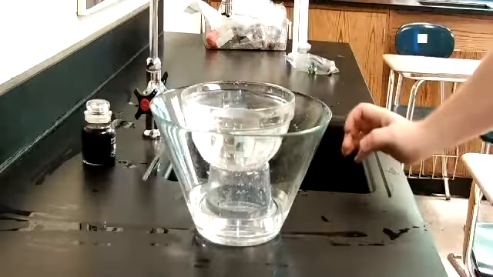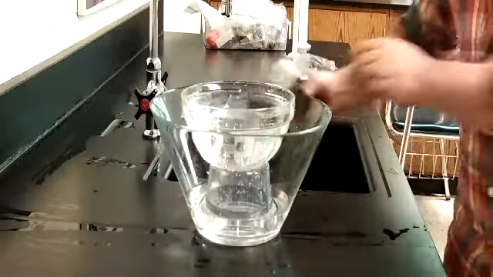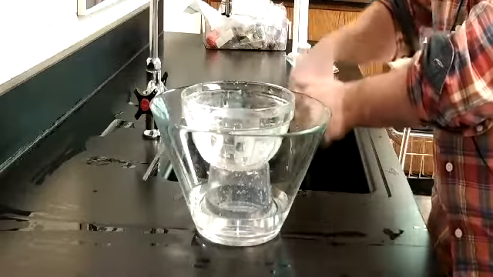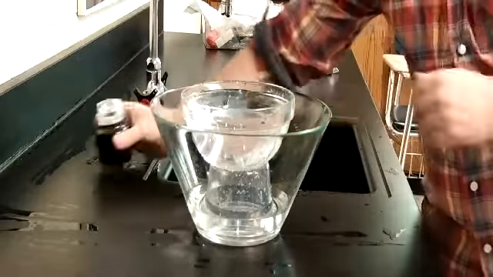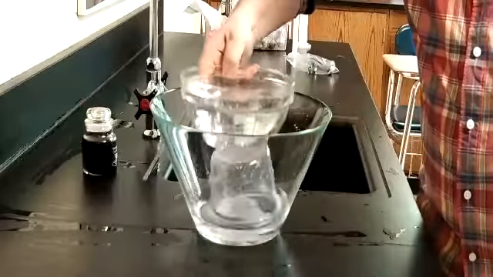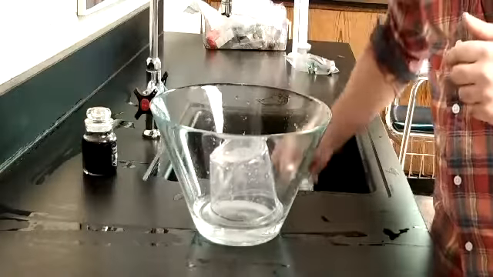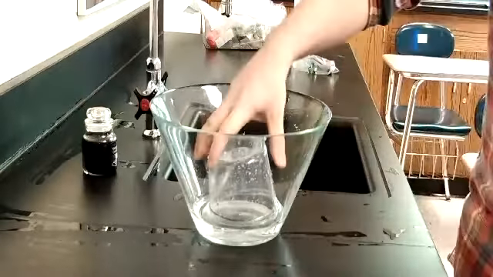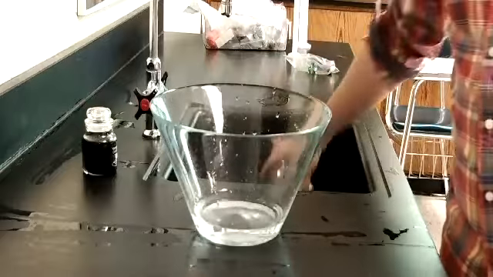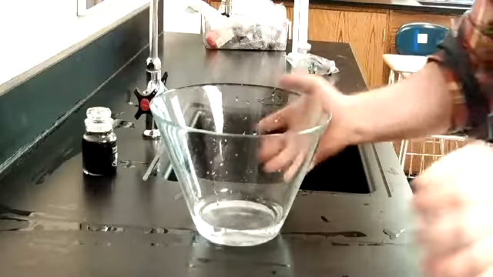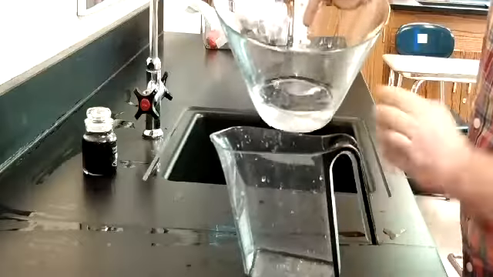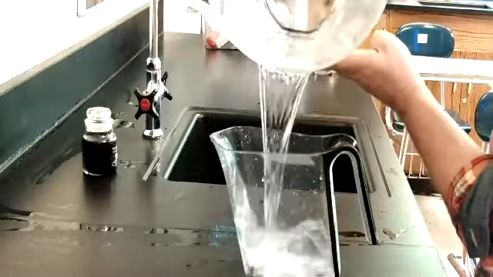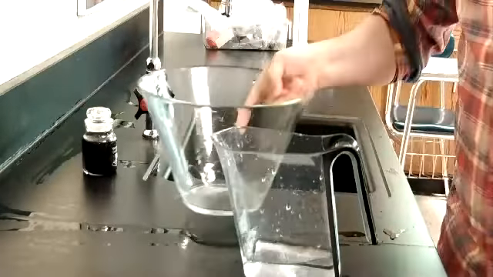Can still use it later once it dries. Going to remove my Archimedes bath and remove the little stand. And now, for an even closer measurement, I'm going to put it back in the measuring cup because I'm curious.